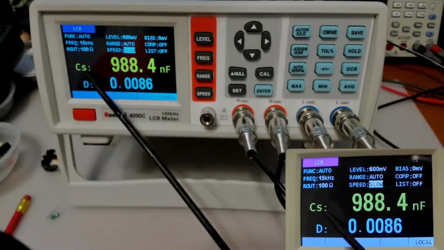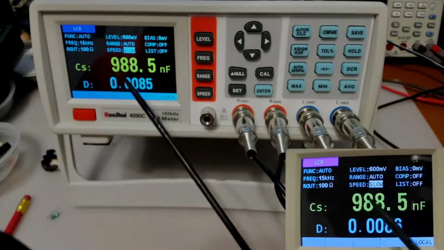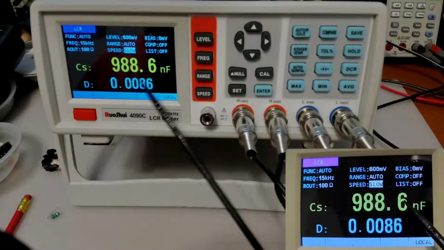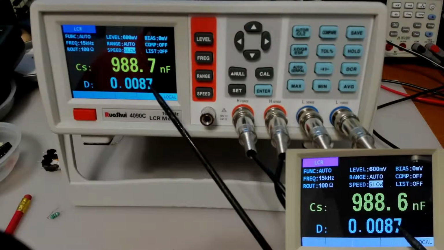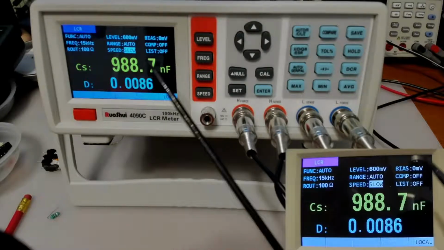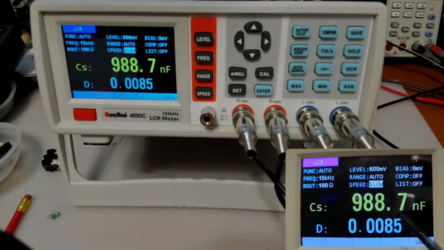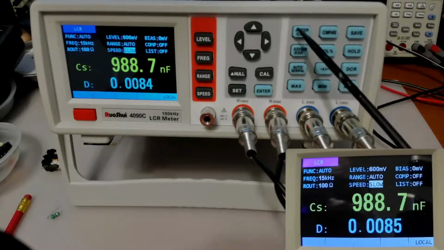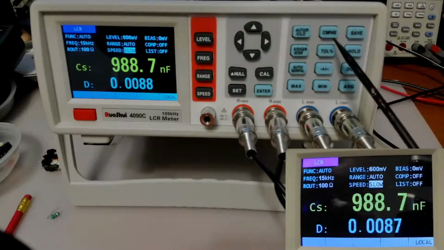It's going to serial mode, and it is measuring 988.7 nanofarads, and it thinks that I want to know the dissipation factor, which in actual fact I'm not that interested in. So if you want to see some other values there, you'll have to take it out of auto mode and manually select capacitance, inductance, or impedance. We will look at that.